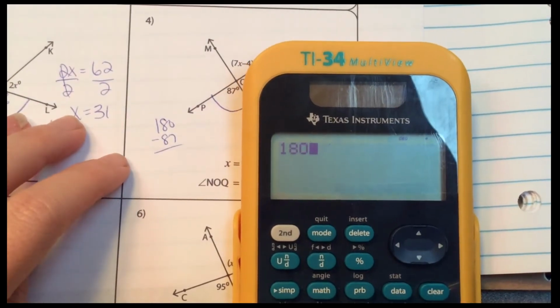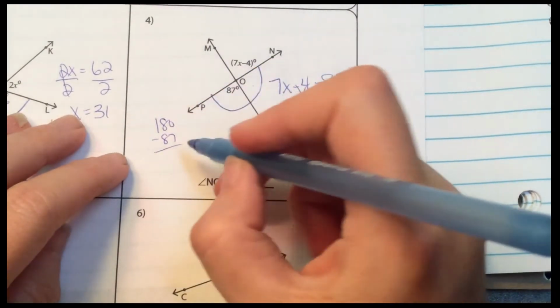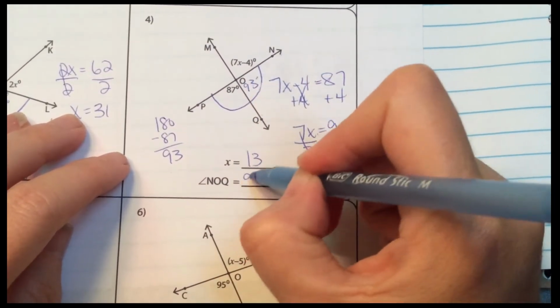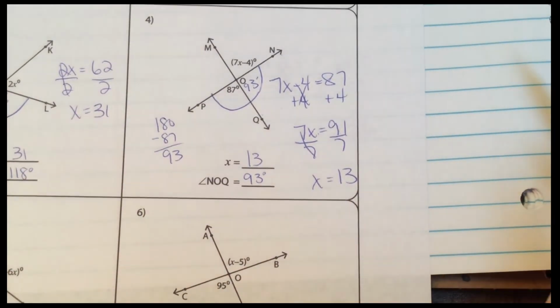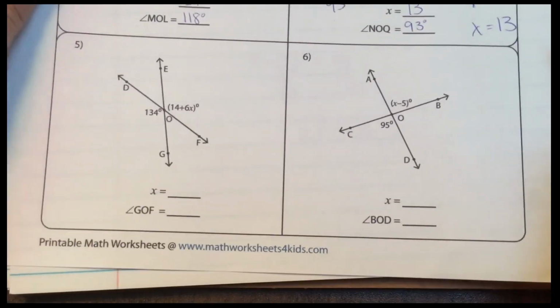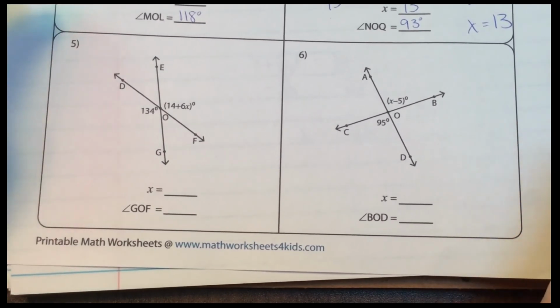And if you're confused at all, then go back to vertical angles and watch those videos again. Okay, so go ahead and do 5 and 6 by yourself, and then show them to me and let me look at your work before you move on. Okay.